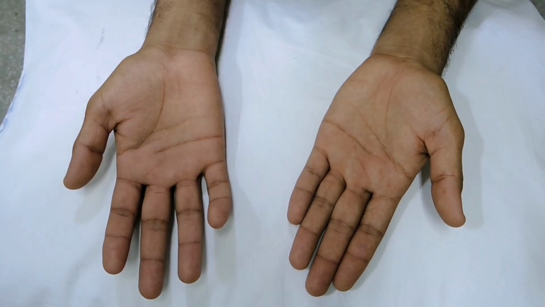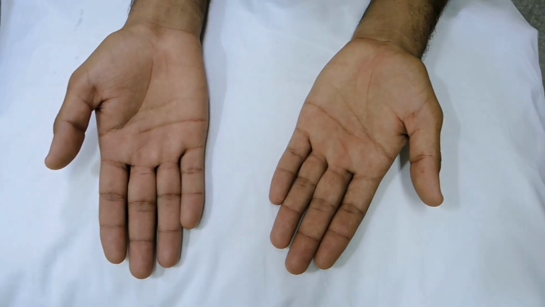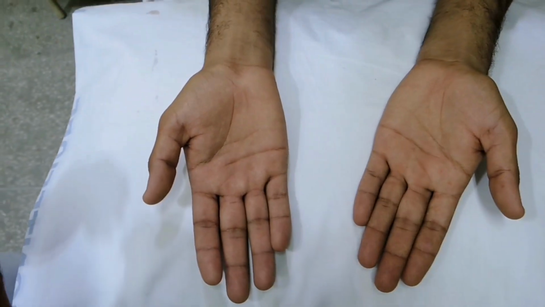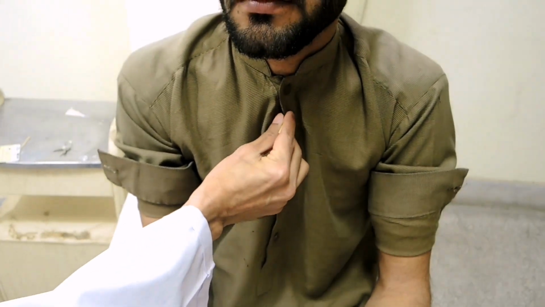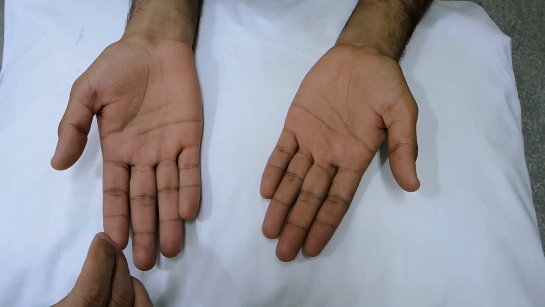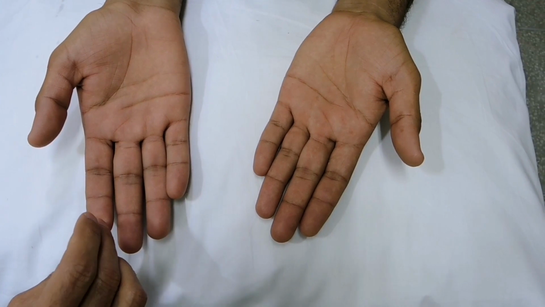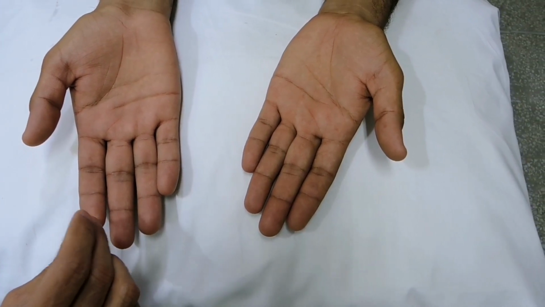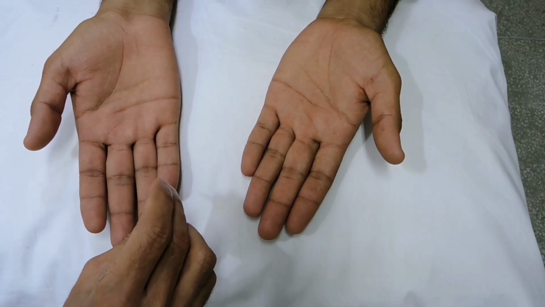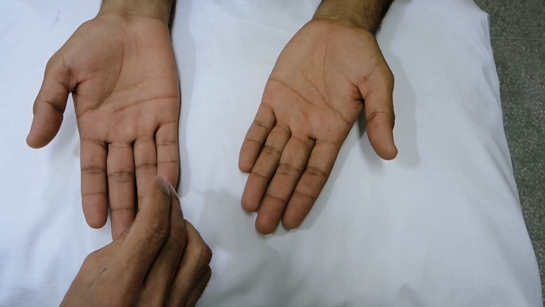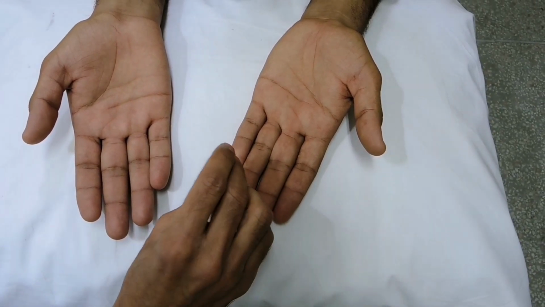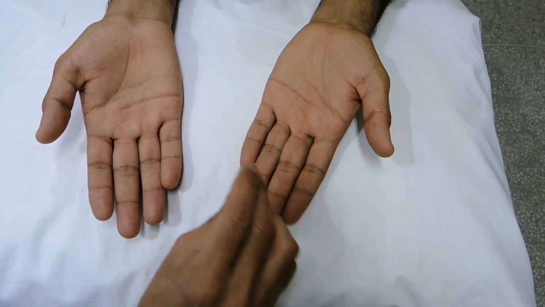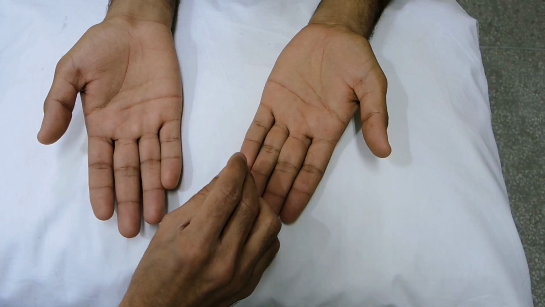Now we will proceed to pinprick sensation. Demonstrate to your patient. Do you feel this one? Yes. Now close your eyes and test pinprick sensation over the index finger, per median nerve. Do you feel this? Yes. And over the little finger, per ulnar nerve. Over the index finger per median nerve, over the little finger per ulnar nerve. Do you feel this? Yes. Is it equal on both sides? Yes.